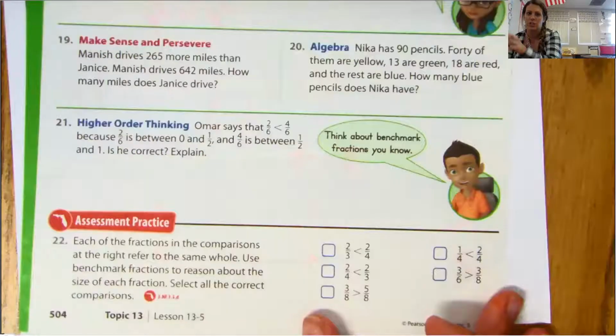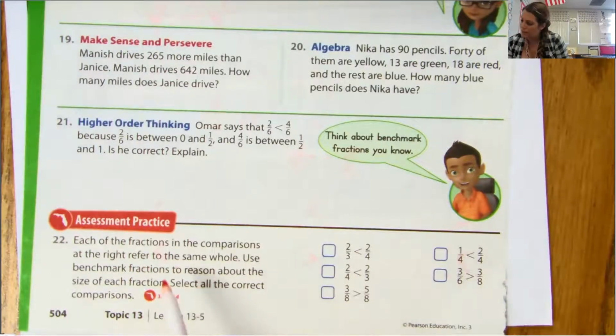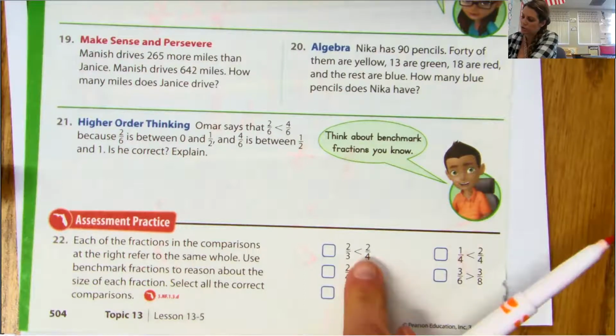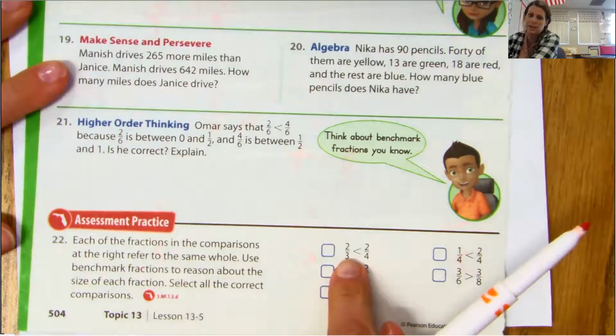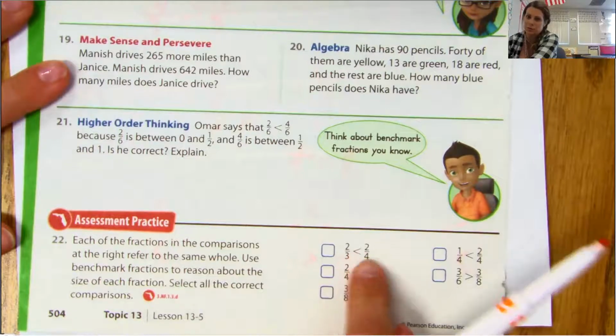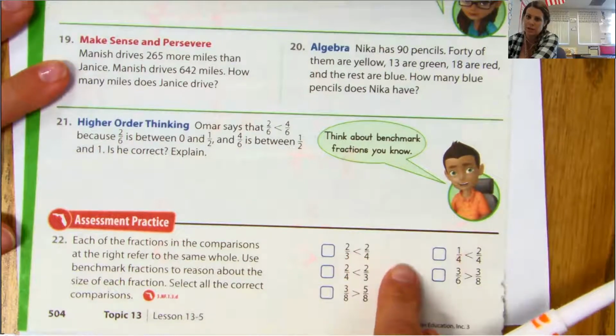Each of the fractions in the comparisons at the right refer to the same whole. Use benchmark fractions to reason about the size of each fraction. Select all the correct comparisons. All right, they're saying 2/3 is less than 2/4. Are they right? All right, well, let's think about this.